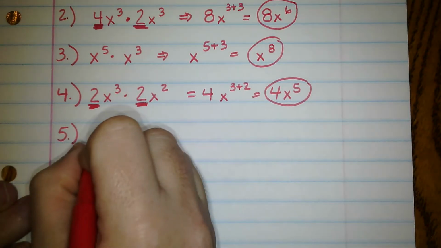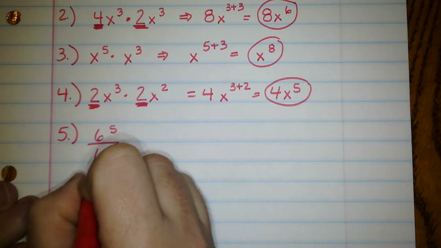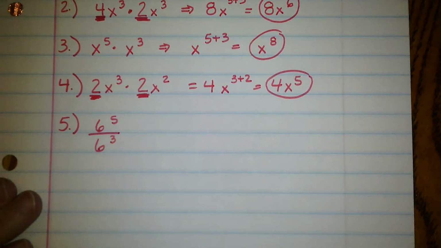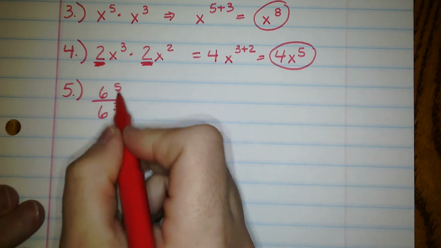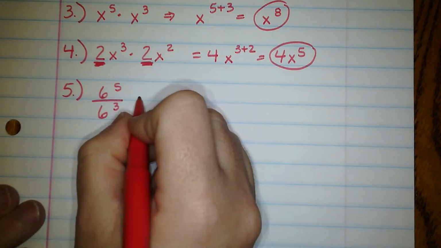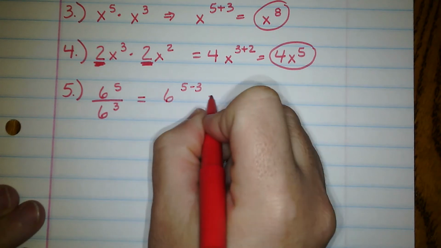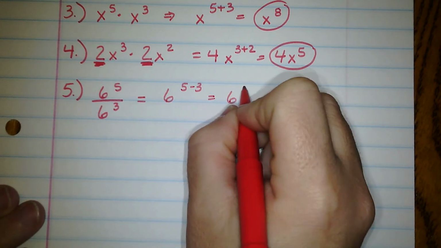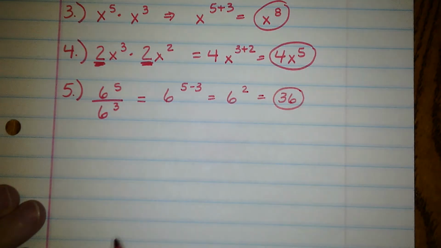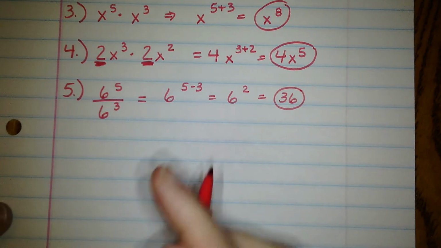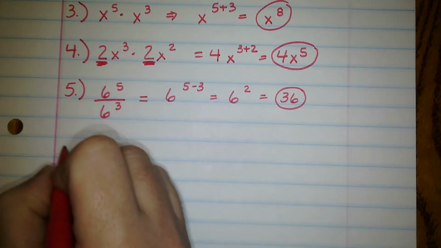Number 5. This is a question where I want to show you something because this is a calculator question, but not really. You don't really need a calculator for this. When you're dividing with exponents with the same base, you can keep the base and subtract the exponents. That's going to give you 6 to the 2nd power, and we don't need a calculator for that. That's just going to be 36. So same base, just subtract your exponents when you're dividing.